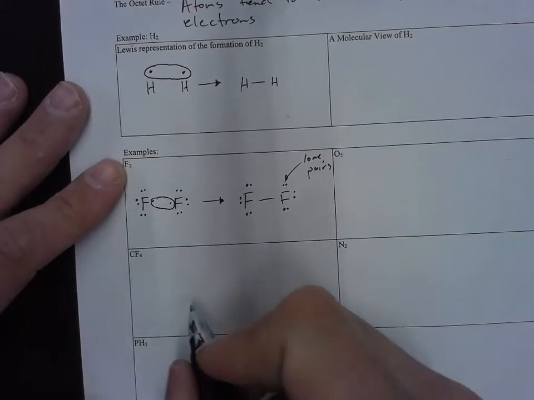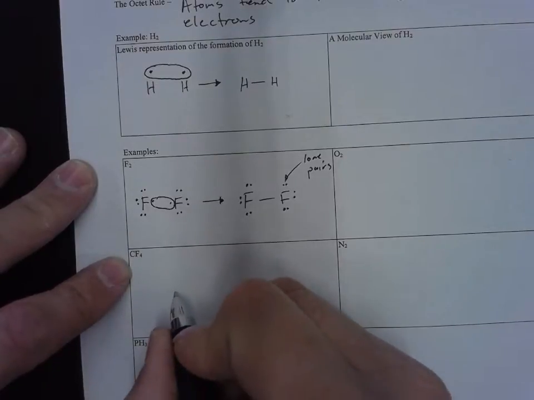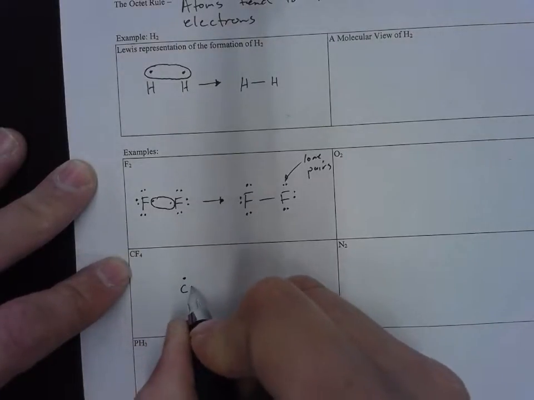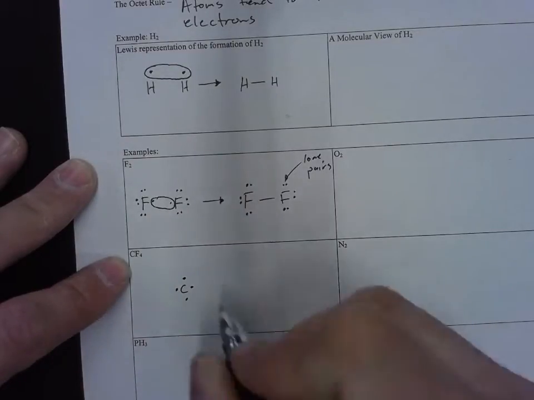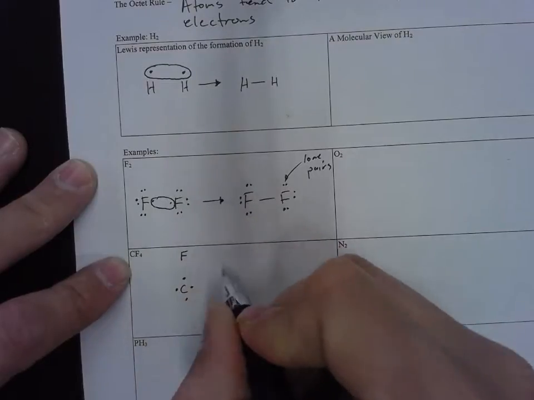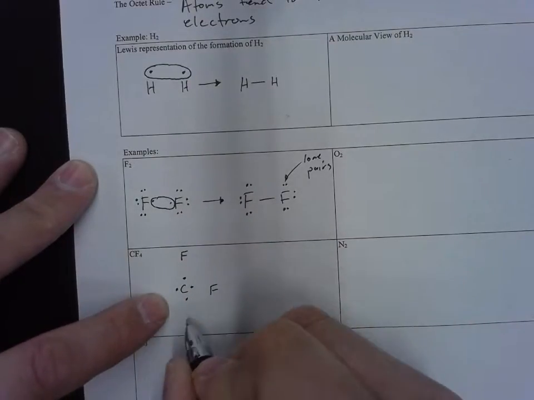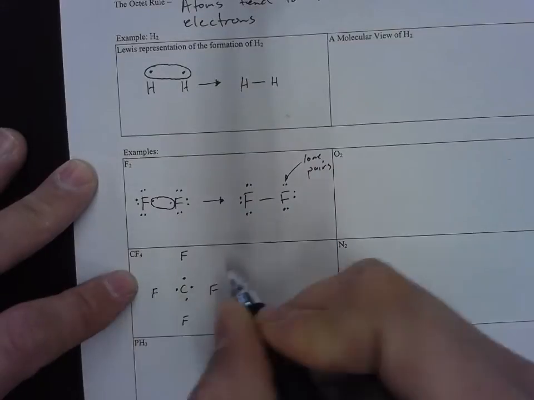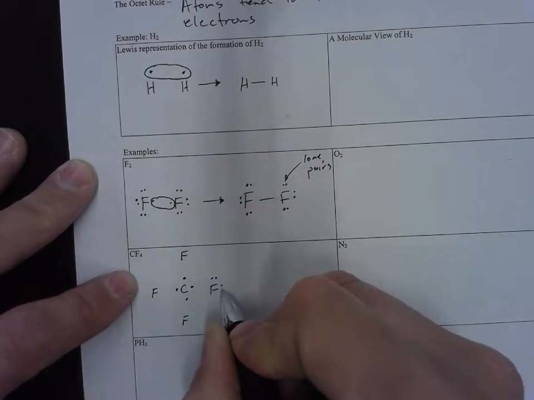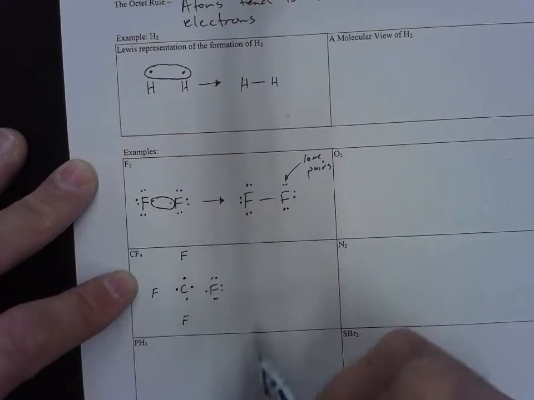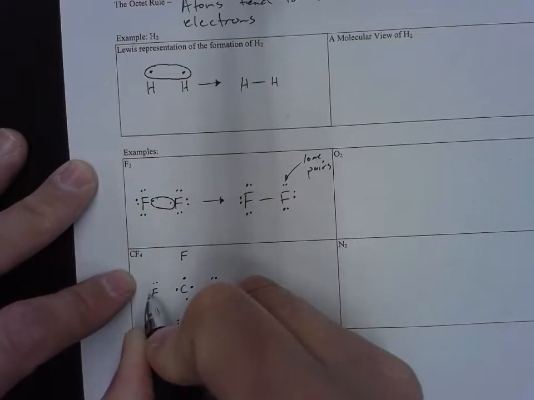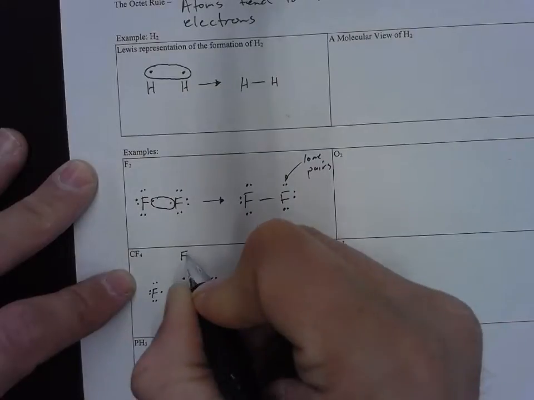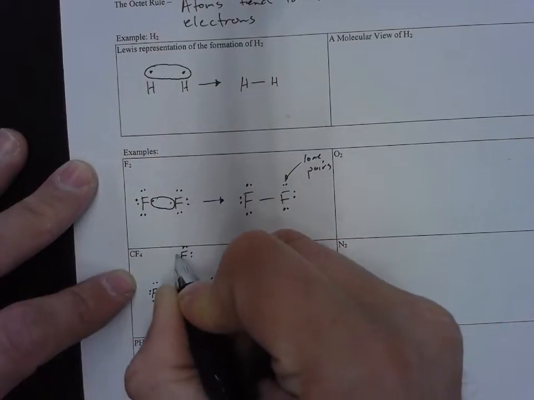Let's go and do CF4. Well, carbon is the central atom. 1, 2, 3, and 4. Carbon's the central atom. So I draw that in the middle, and I'm going to draw the F's around it. Now, knowing what you know from the last example, you should be able to figure out that there's a single electron on one side of the F's, right? 1, 2, 3, 4, 5, 6, and 7.